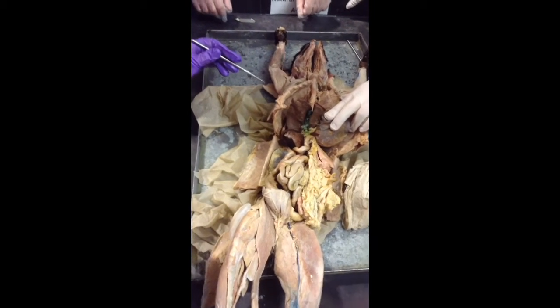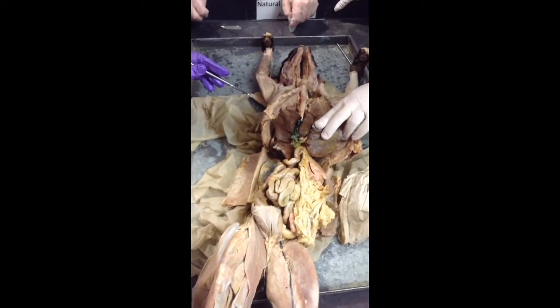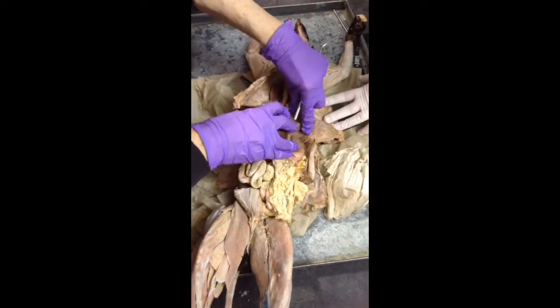Okay, so can somebody flip the page here? I want to see what's next on the list. Okay, so we got common hepatic, we got common bile. Okay, here is, go ahead and hold that back too, Mary.